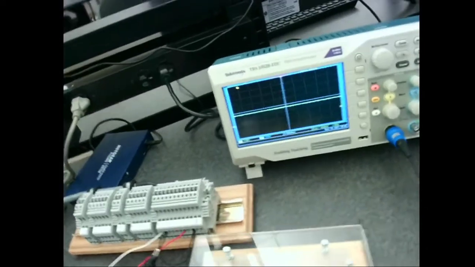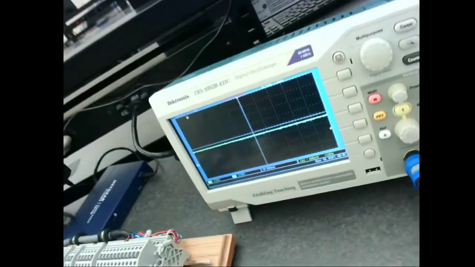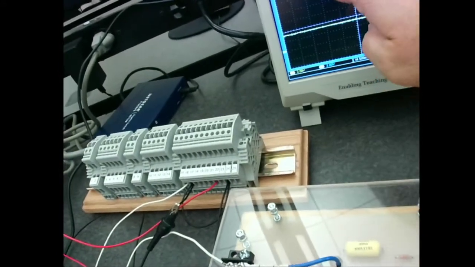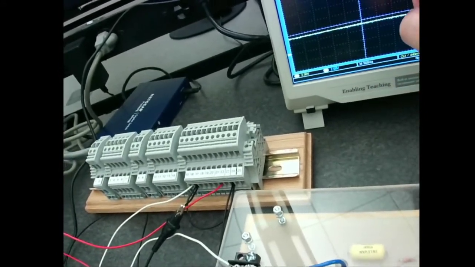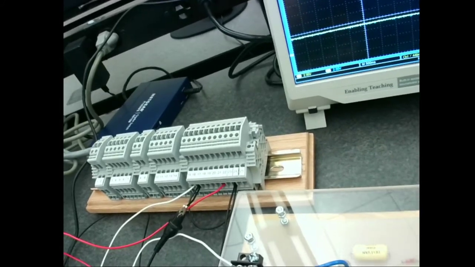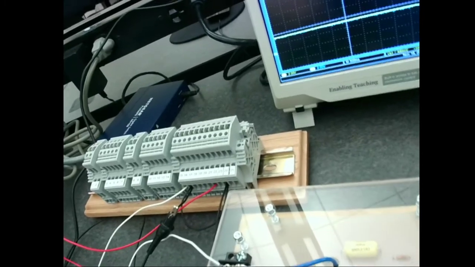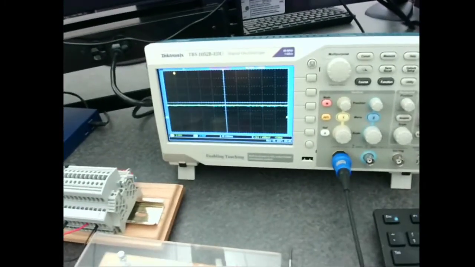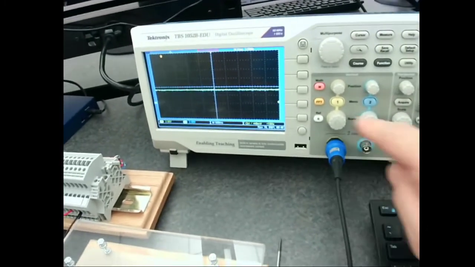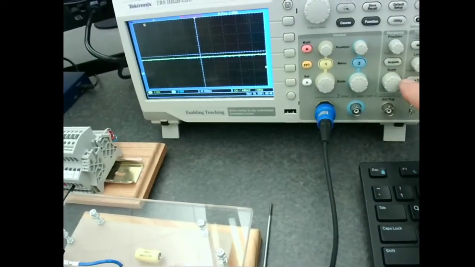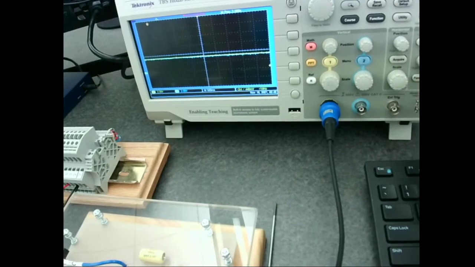Alright, so I have an oscilloscope here. The oscilloscope that I'll be using for this is the Tektronix TBS 1052 digital oscilloscope. It's a pretty standard 2-channel. You have 2 input channels and then your time settings here. So we're going to go over running those.